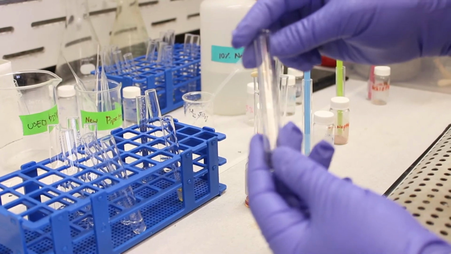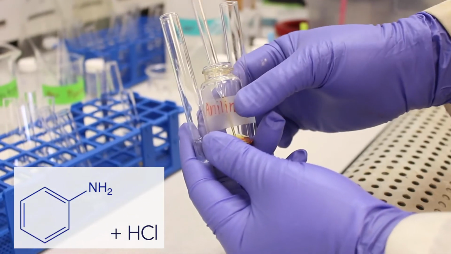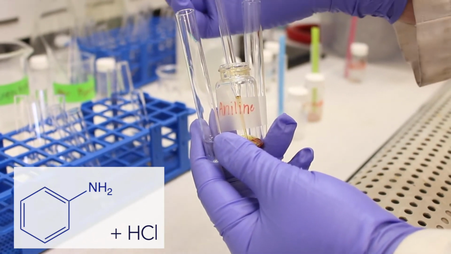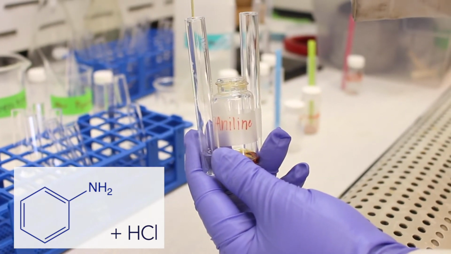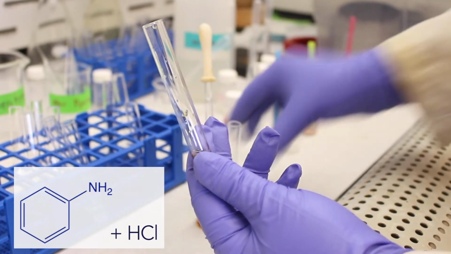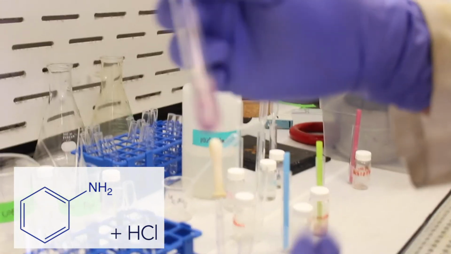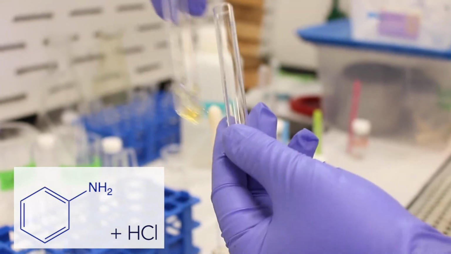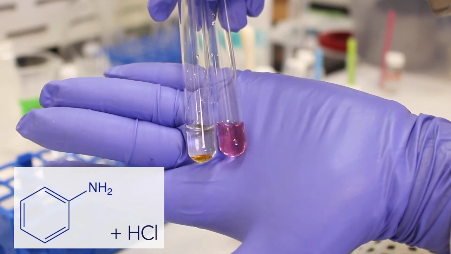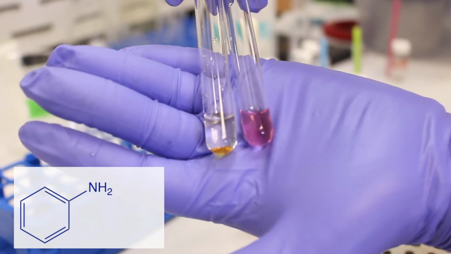Now, if we take our aniline and mix it with an acid, hydrochloric acid, the hydrochloric acid will protonate the aniline. The functional group on an aniline is the amine, the NH2 group, and the HCl should protonate that group and turn it into an ion, which can be dissolved in water. So when we agitate this solution, it should dissolve, and there you go. It dissolves to give a kind of pink color. If we compare that with our control, our water on the left and our hydrochloric acid on the right, on the left it's insoluble, and on the right it's soluble.